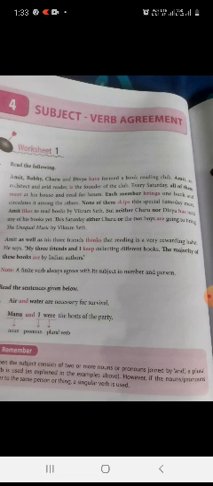For example, the captain with his soldiers, the captain with his soldiers blank killed. Now you people tell me what we should fill here. Singular verb or plural verb? Singular verb. Because in this sentence we can observe two subjects.